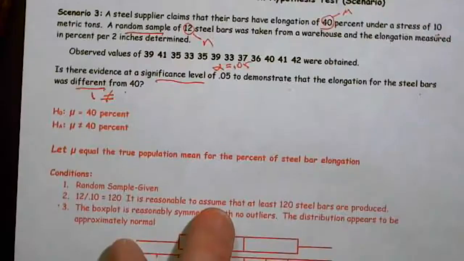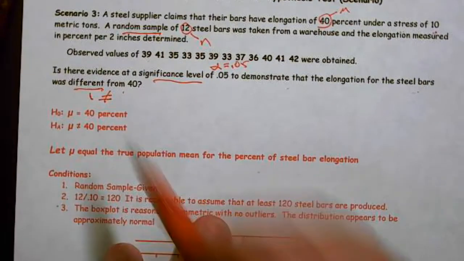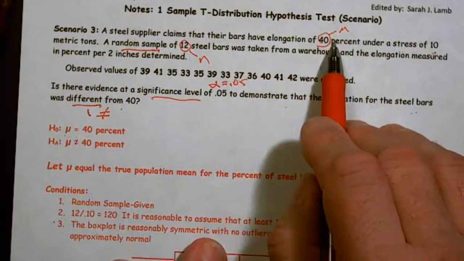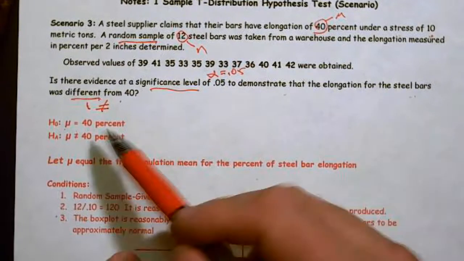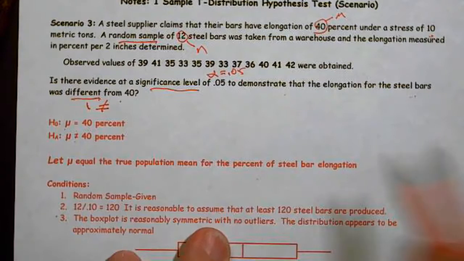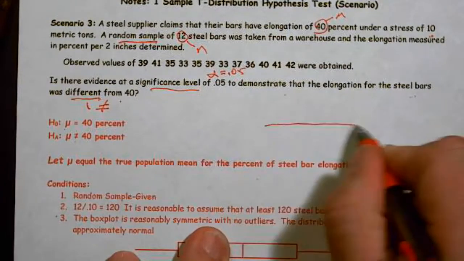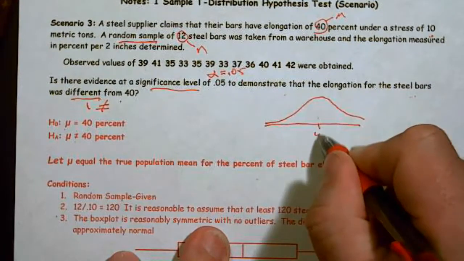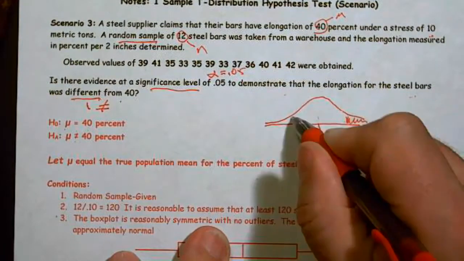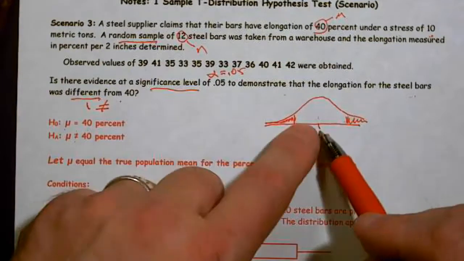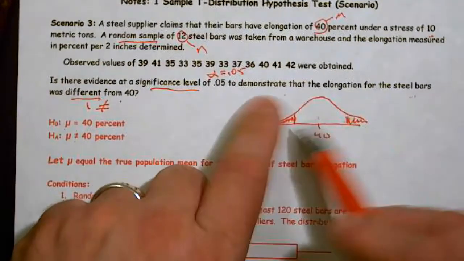All right, so the null hypothesis is mu is 40% because that's what the general claim has been. What we're looking to find out is, is it different? Which means, could it be more than 40% or could it be less than 40%? So technically what we want to know is if this is at 40, we want to know if it's too far up here or if it's too far this way. All right. Obviously it's going to be one or the other. It can't be both, or it may be neither. It may be neither, or it can be one or the other.